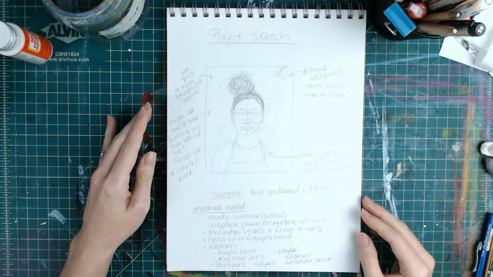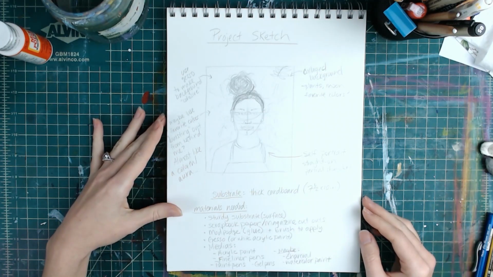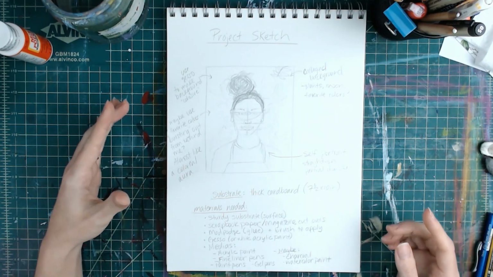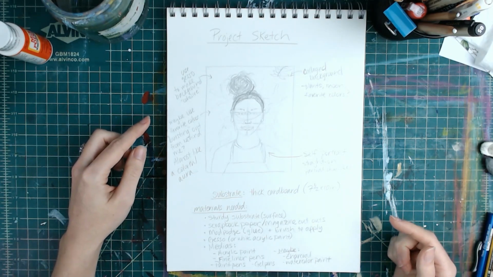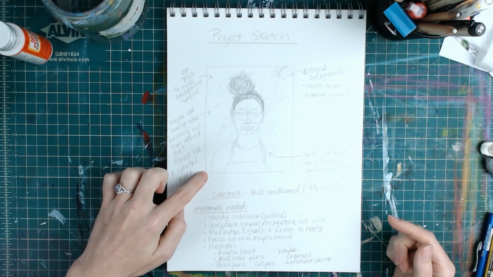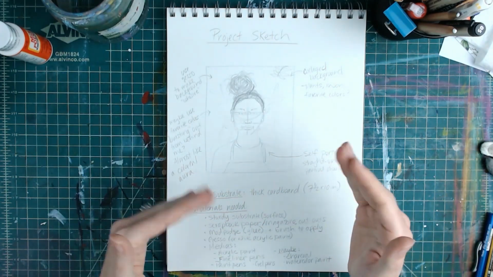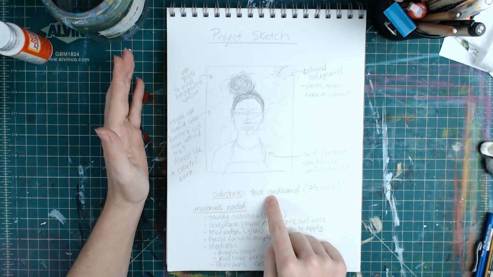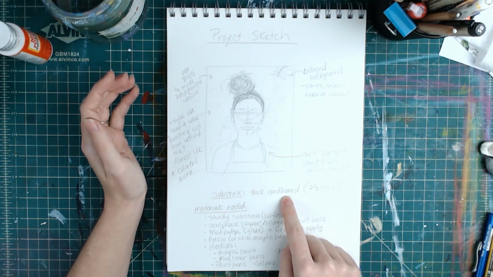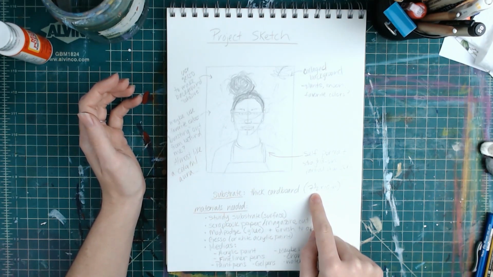Okay, so here is my project sketch that I did in my sketchbook to get prepared for my brainstorming for what I'm going to do for my project. So I started out with drawing a rectangle that's approximately the shape of the surface that I'm using to create my art on, which is the substrate. It's going to be a thick cardboard that is approximately 7.5 by 10 inches.